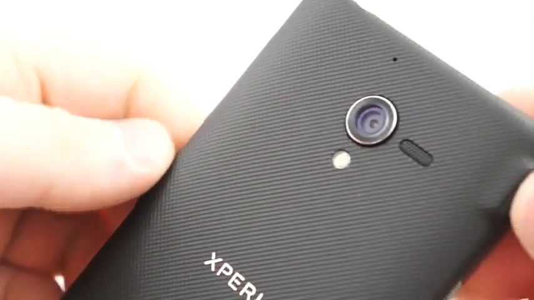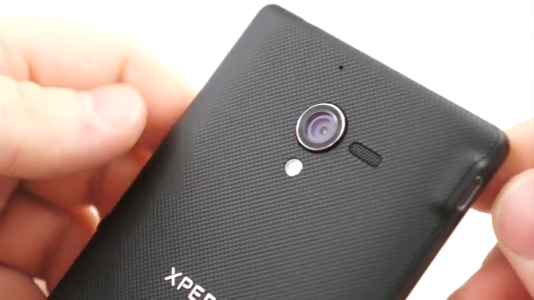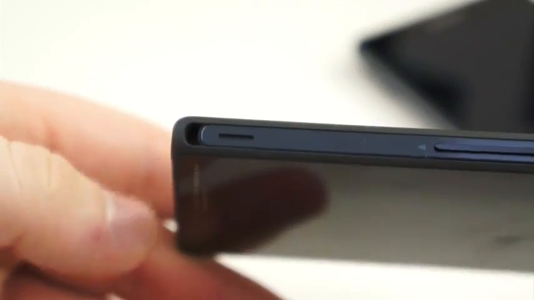Unlike on the Z, the camera module on the ZL is raised, and the loudspeaker is found to the right of the camera. On the Z, the speaker is found on the right edge at the bottom, and it's easily covered up. That's not a good thing.